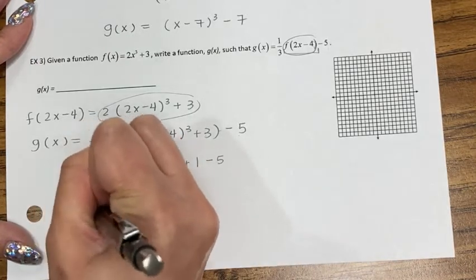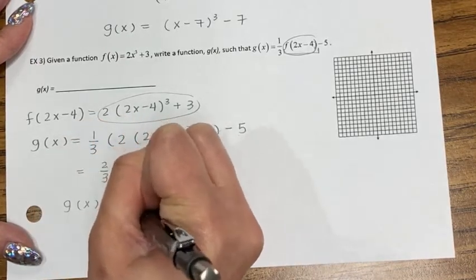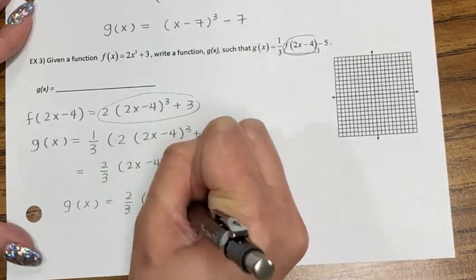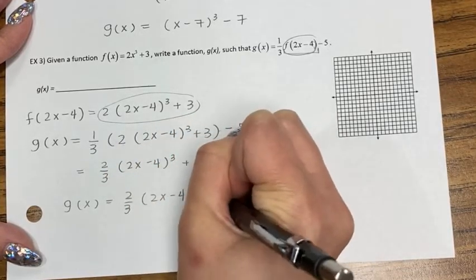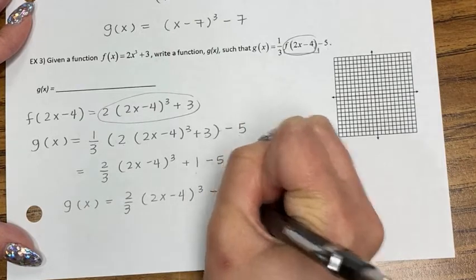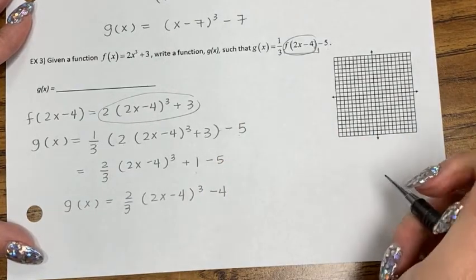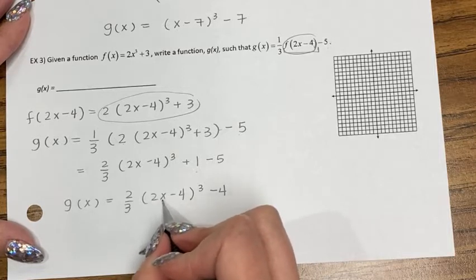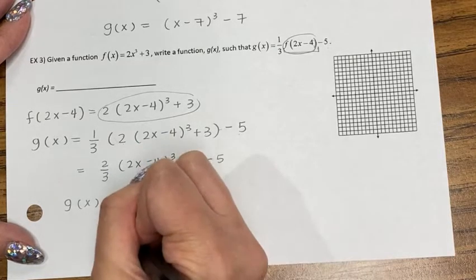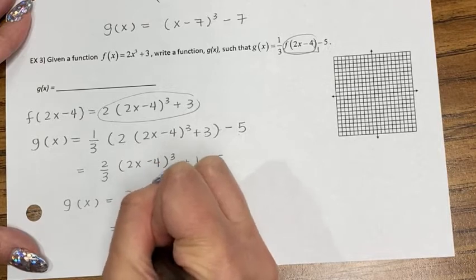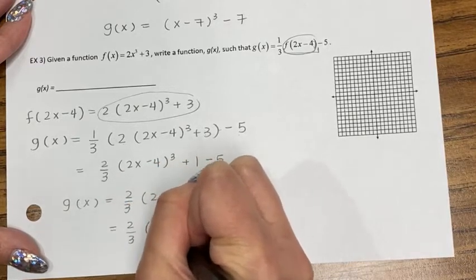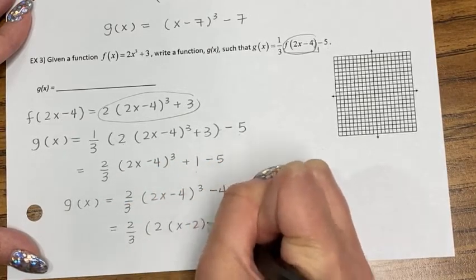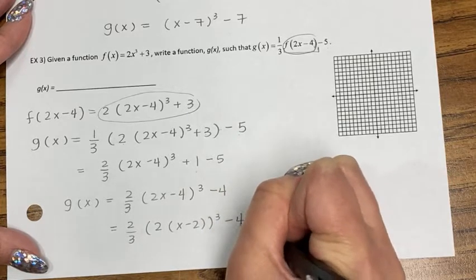So you can have that g of x is going to be equal to 2/3 of (2x minus 4) cubed minus 4. Now, some of you are going to tell me, hey, I wanted to take out the 2 here as a common factor. Is that cool? Yeah, that would be okay too. So you can express this as this equation and it would be okay.